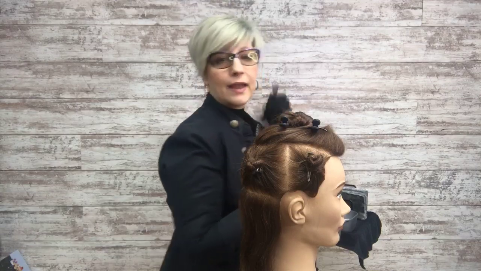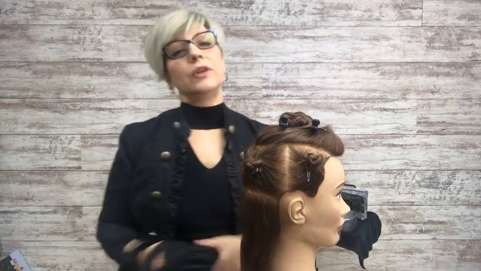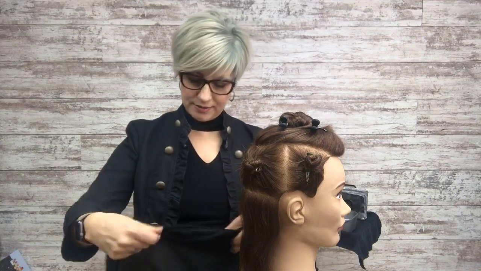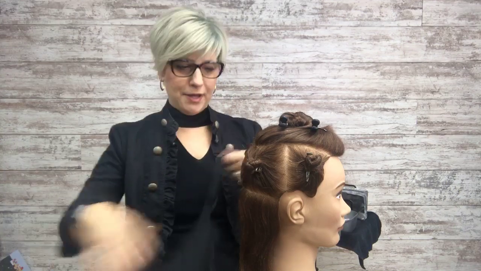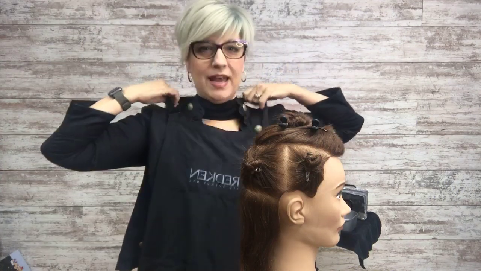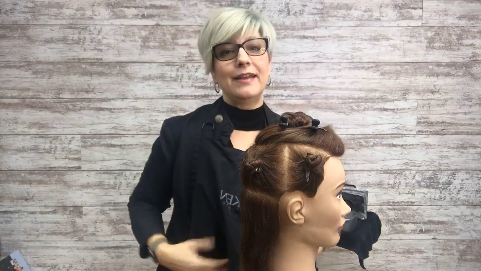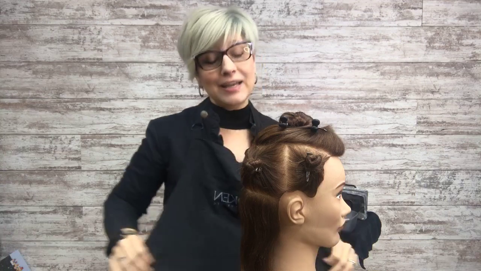Remember last week, as I get my apron on, because whenever you're using lightener or color, you always want to make sure that you use best practices and always protect your clothing, because we know that we have a tendency to maybe kind of throw some color every now and then. And whenever we're working with lightener, if we happen to get color on our clothes, well, we end up with a bleach spot, right?